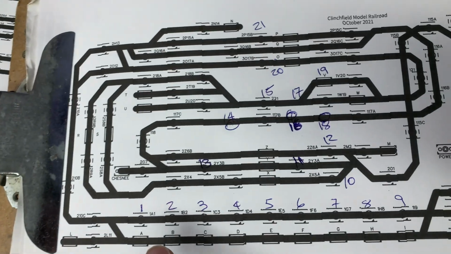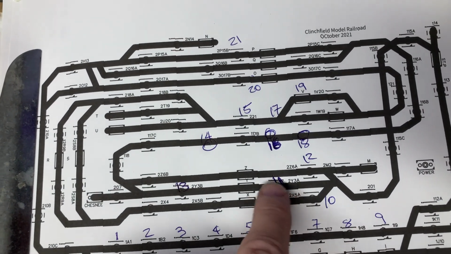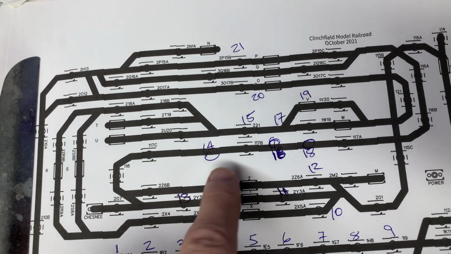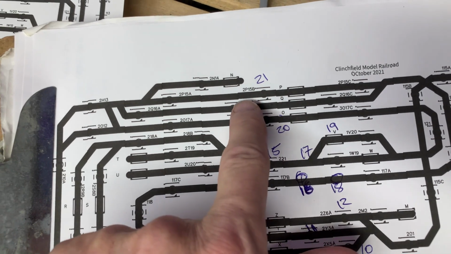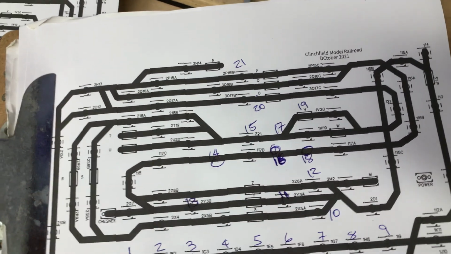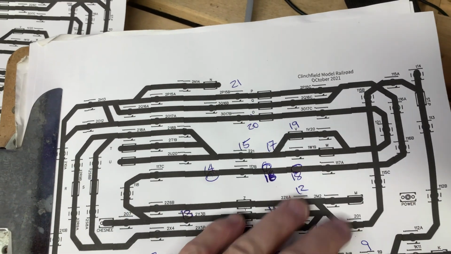So as they go along, I write it down on this paper. So I know LED 1, 2, 3, 4, 9, 10, 11, 12, there's 13, 14, 15, 16, 17, 18, 19, 20, and 21.